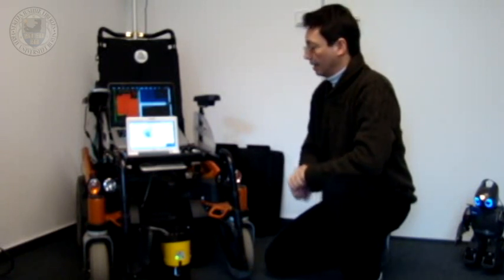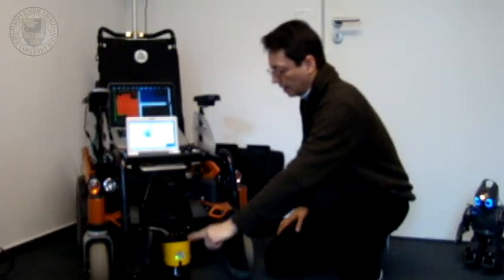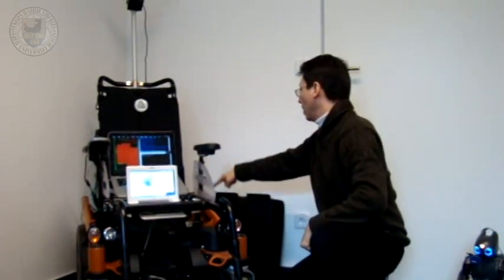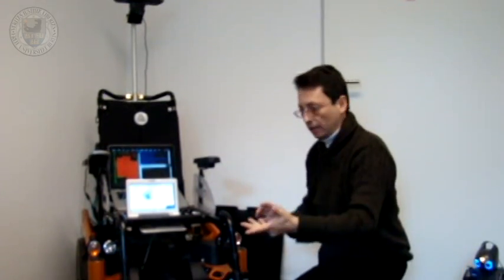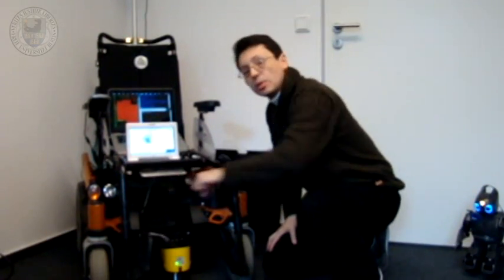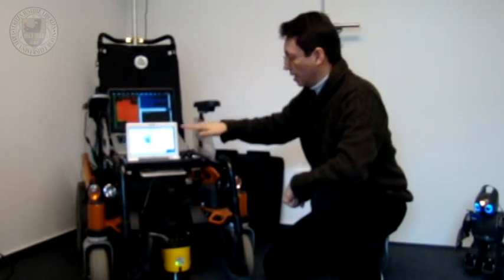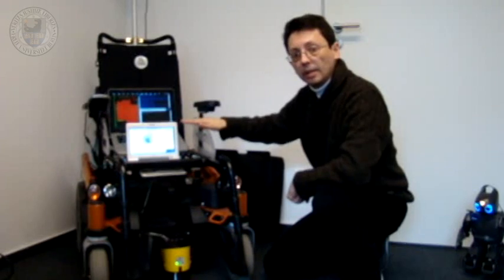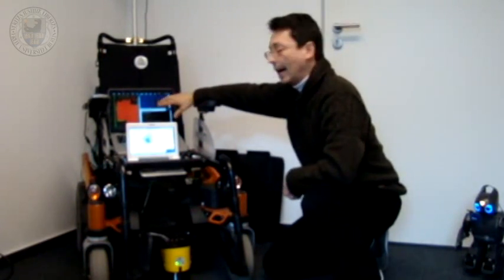Hello. So this is our autonomous electric wheelchair. It has two laser scanners, one in the front, one in the back, one Kinect sensor. It uses a CAN bus interface and it has two computers. One tiny computer with a low-level controller and another computer, a big one, with a high-level controller.